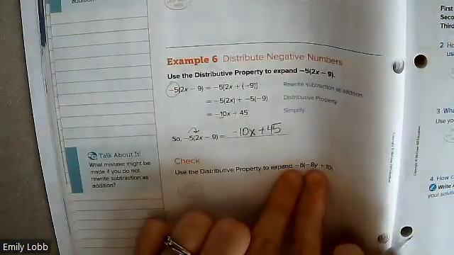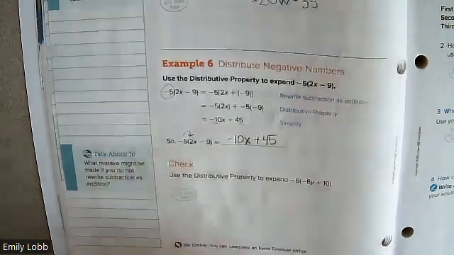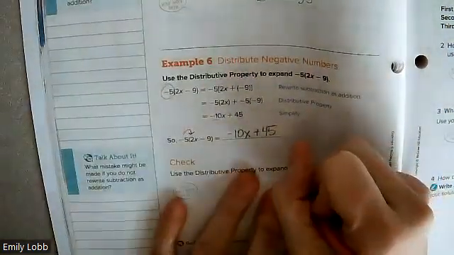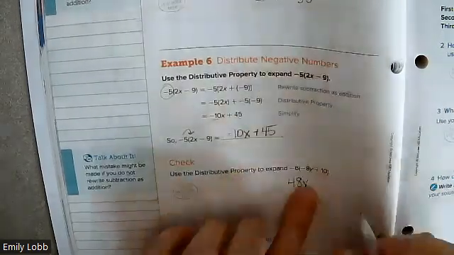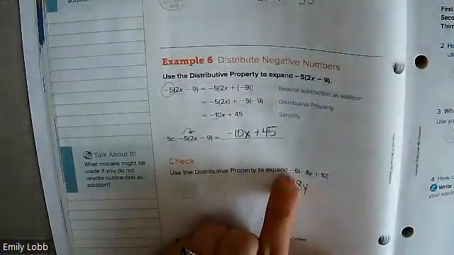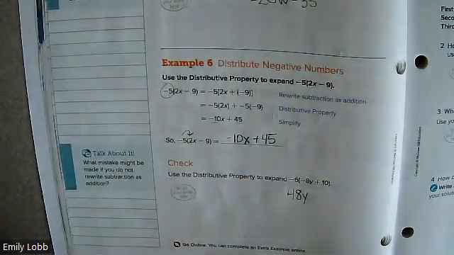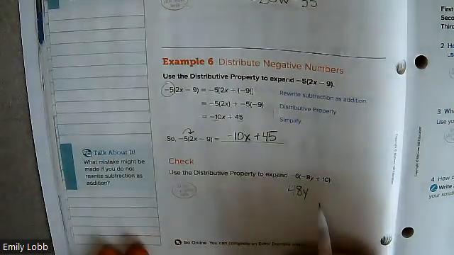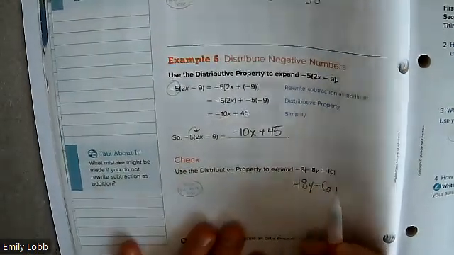So here right away, negative times a negative, you should say, oh, that's going to be positive, right? 6 times 8 is 48, and that is being multiplied by that factor of y. Negative times a positive here is going to give us a negative what? What's 6 times 10? 60.